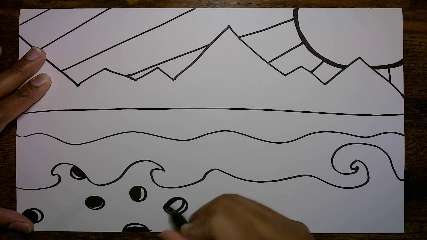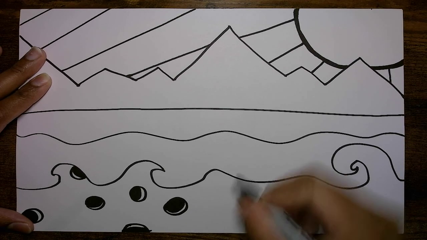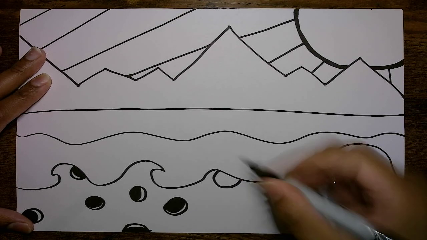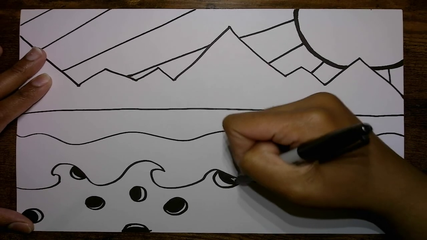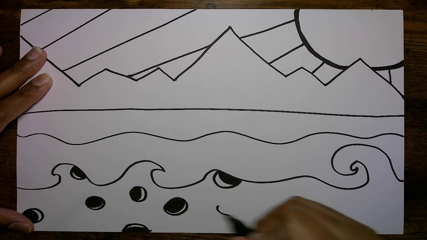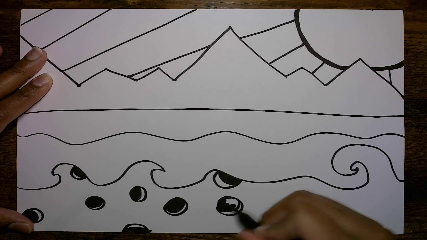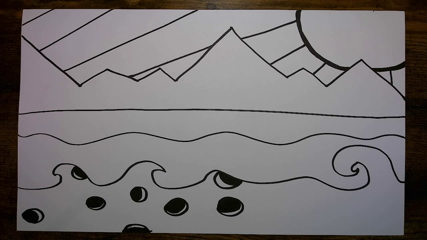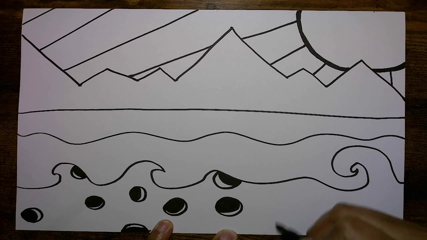Once I'm done with these patterns, I'm actually going to color this in. I will not record that part because I want you all to pick your own colors and what you think works for your project. But I will have a finished product, a finished image example on Google Classroom if you would like to reference it.